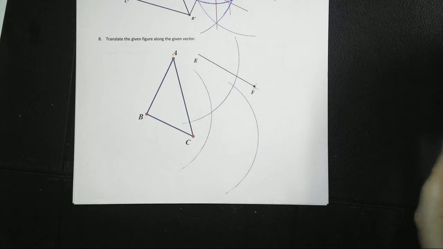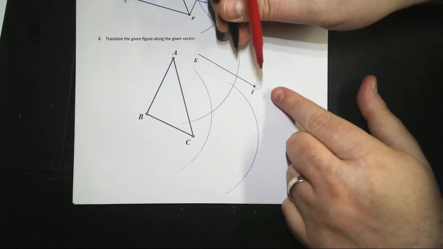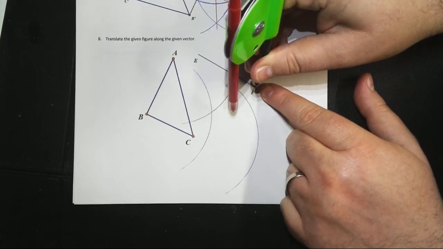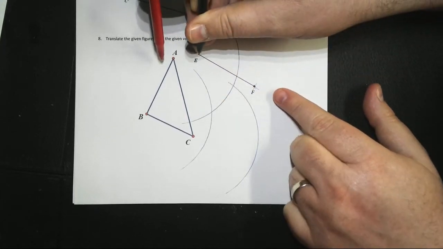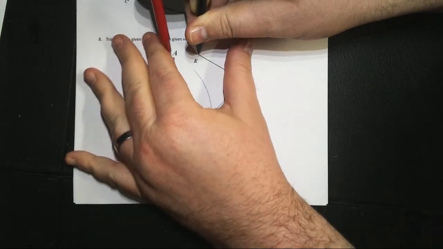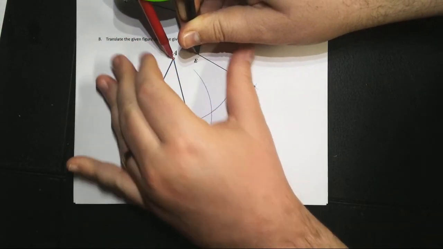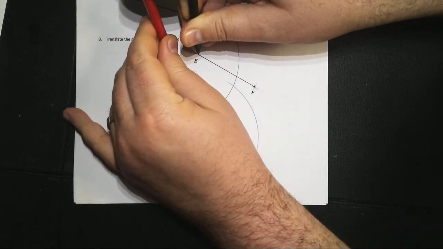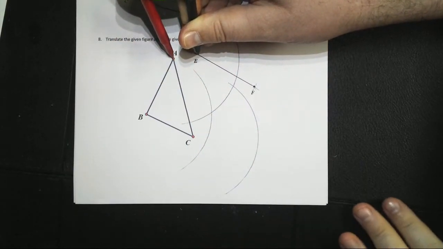centered at the end of the ray here, okay? But the radius is between the beginning of the ray and each point. So what we're going to really do is measure the distance between E and each preimage point. So E and A is right here.